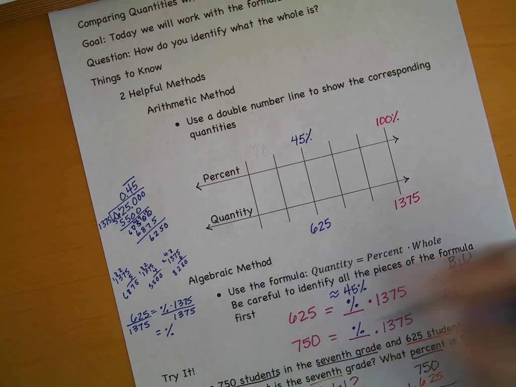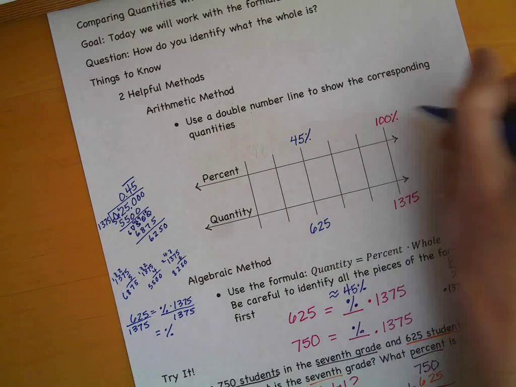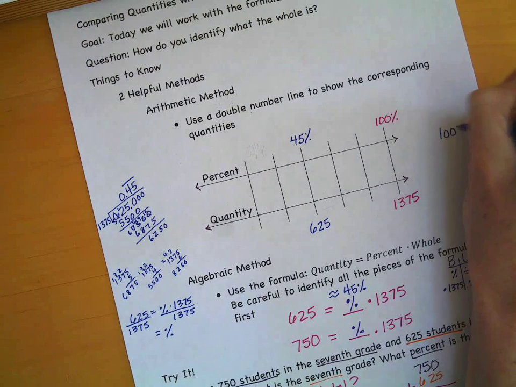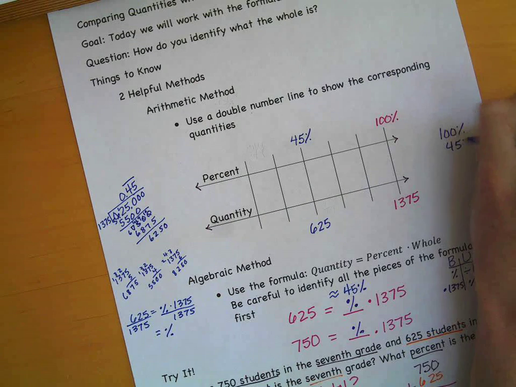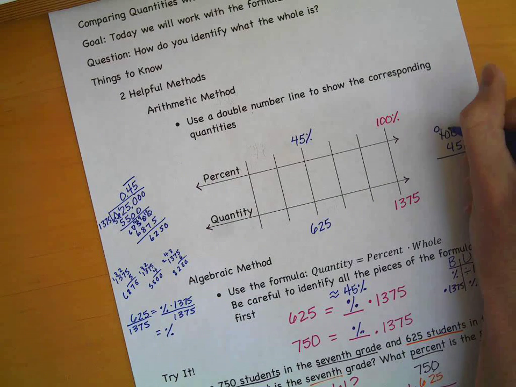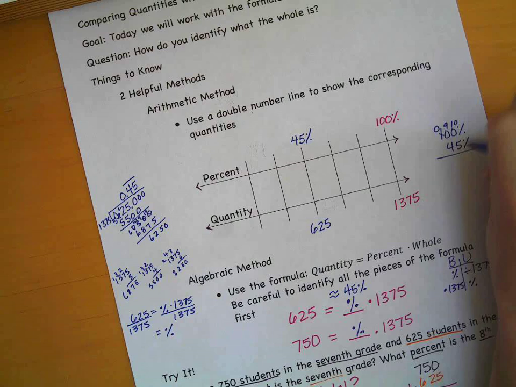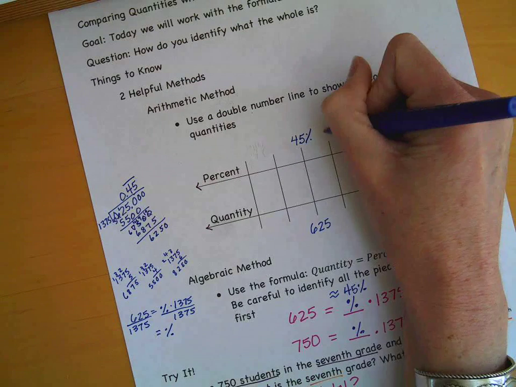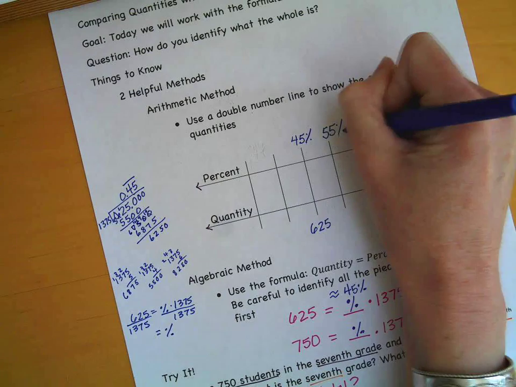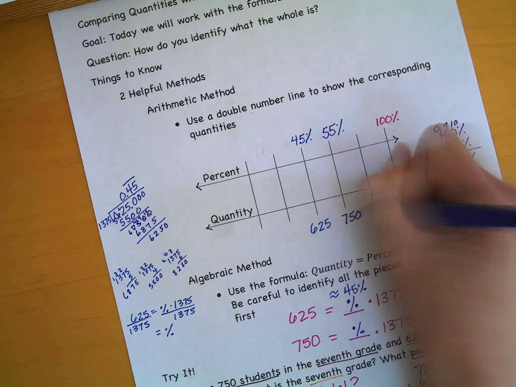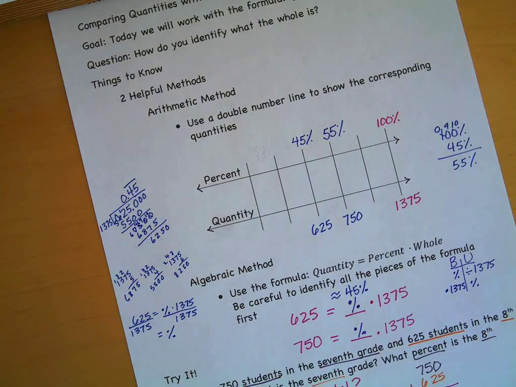So now, in order to find 7th grade, then all we have to do, because remember our total is 100, you're going to take 100% minus 45%, and you get 55%. So then 55% would go here, and that would be 750.